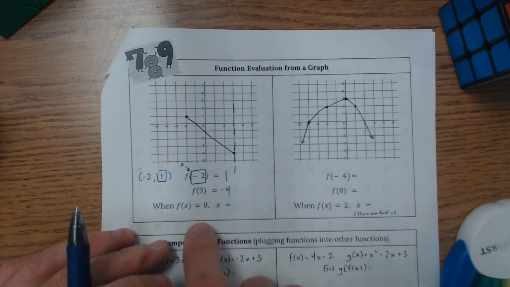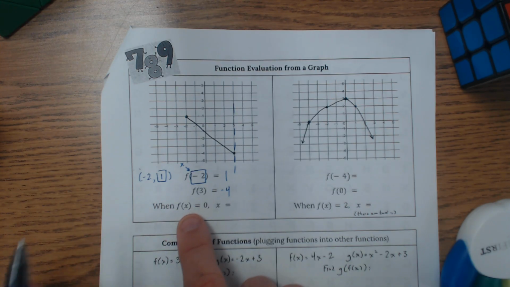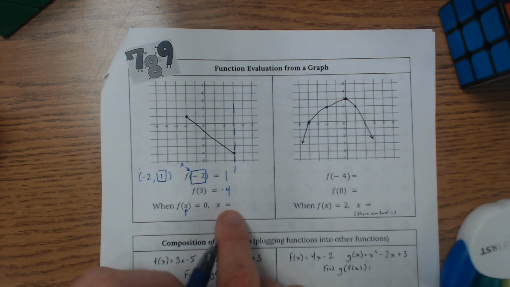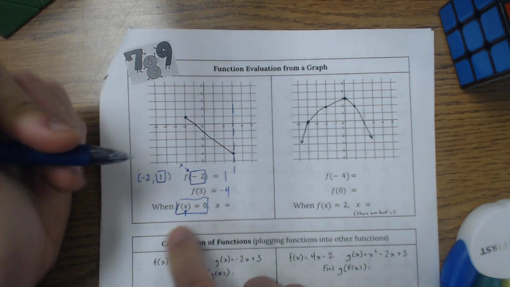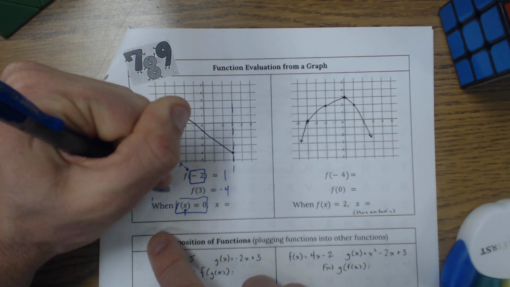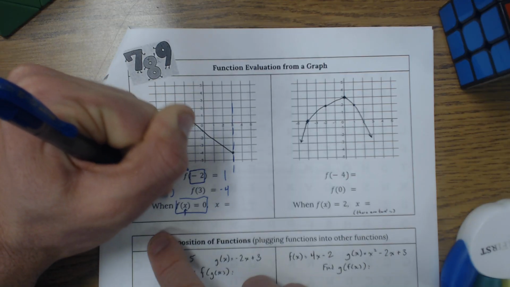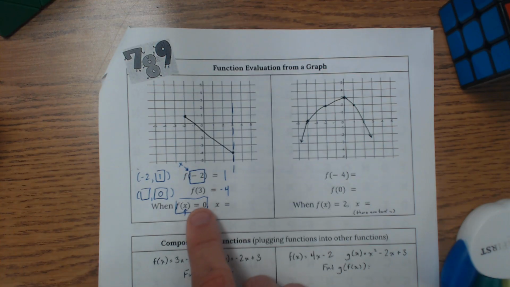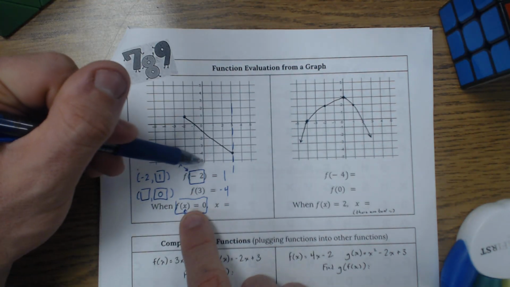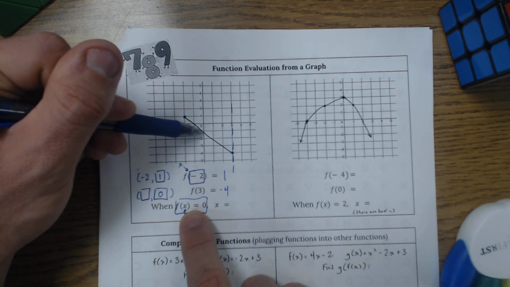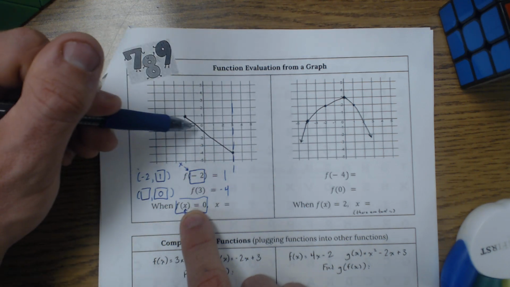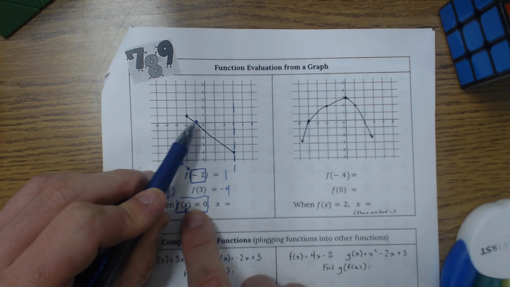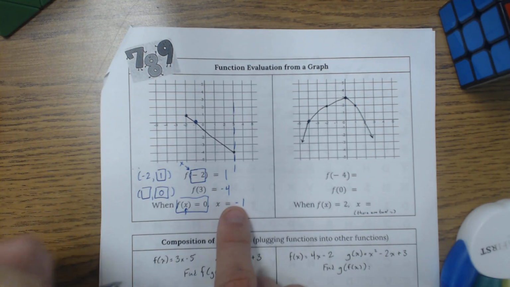Bada bing. This is the other way around. Notice that the x did not get replaced, so I'm not being given an x here. I am being given the y value. So I like to think of it as they gave me the coordinate pair, and they gave me the y value, but now I want the x. So when y is 0, there's y equals -3, -2, -1. Here's y equals 0 on this horizontal line. I've got that point right there on the function. That is where y equals 0, and that happens when x is -1.